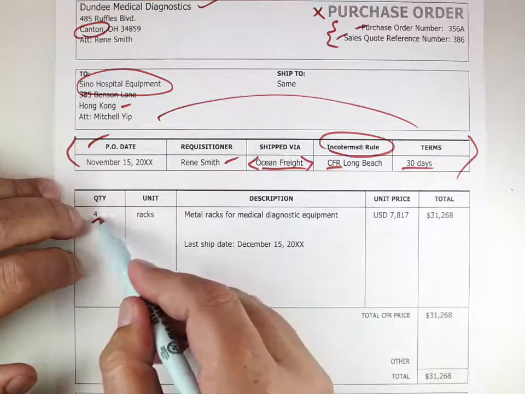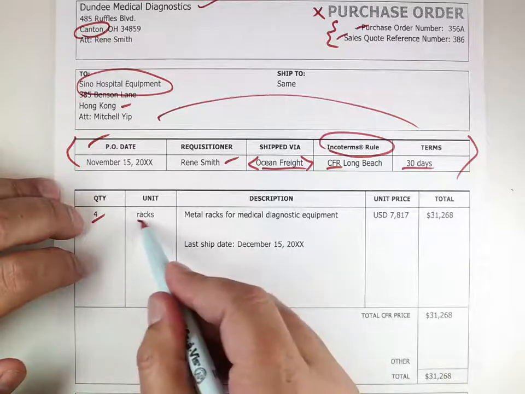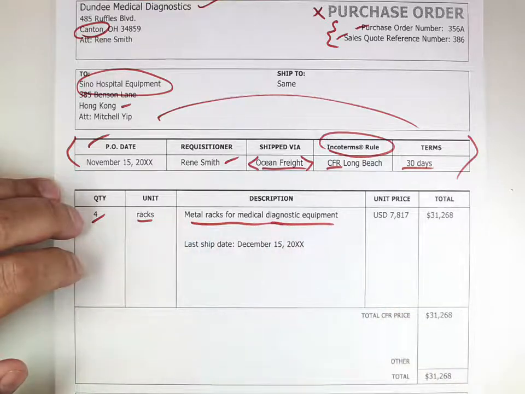Our quantity is 4. The unit of measure, simply racks. More specifically, metal racks for medical diagnostic equipment. This seems like a fairly innocuous and common sense part of a purchase order.